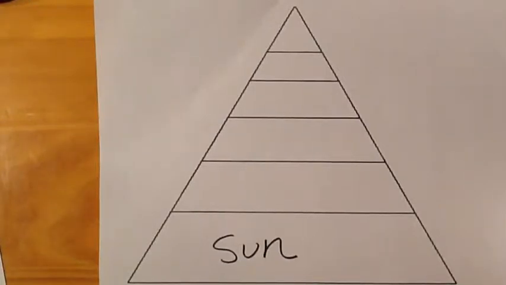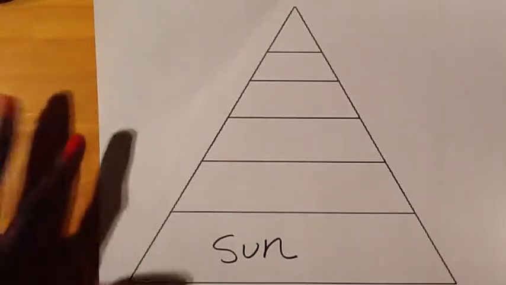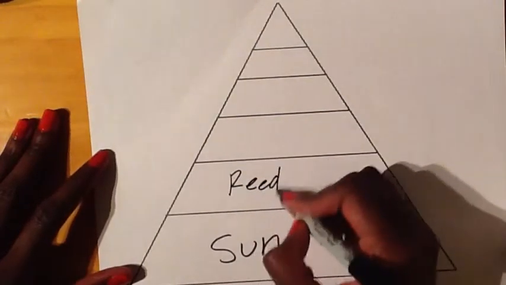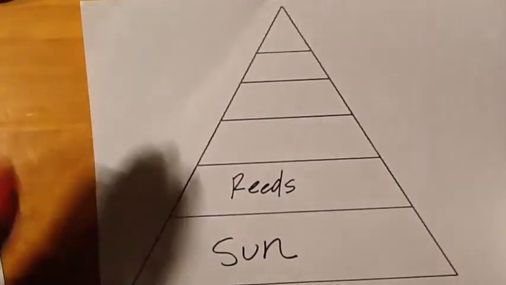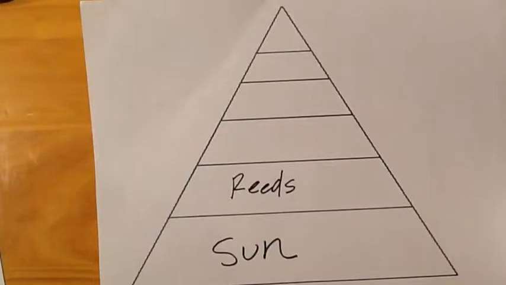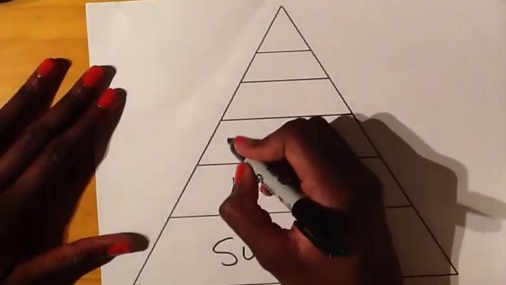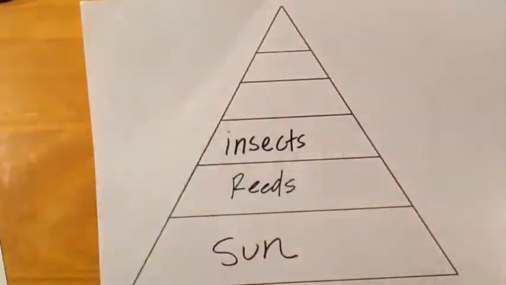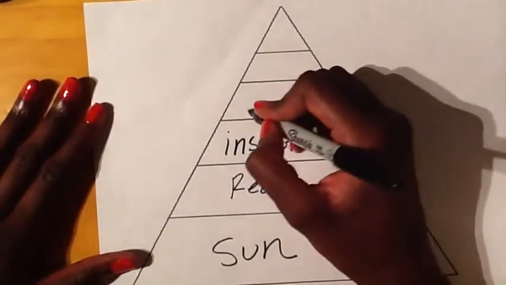Well, our reeds are going to use that in order to produce their own food. So I'm going to put the reeds in here. But who's going to eat our reeds? Well, that's going to be our insects. And then who's going to eat our insects? Our toad.